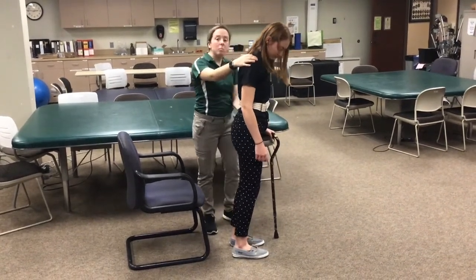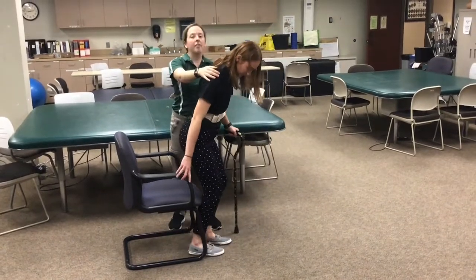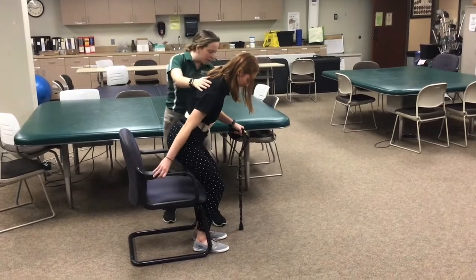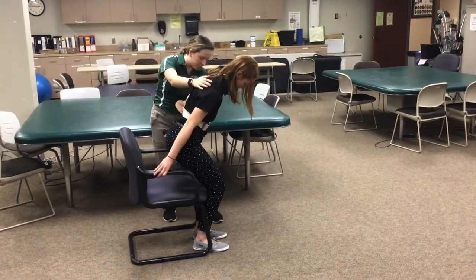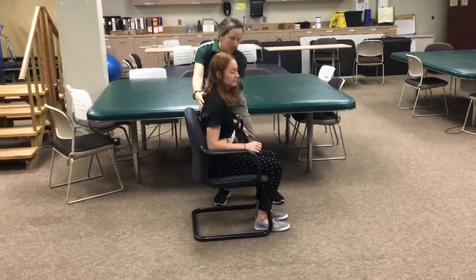And then they will back up until they feel the chair on the back of their legs. And then they will reach with, and can you reach with your free hand for the chair? And then can you rest your cane against the chair? And then they will slowly lower themselves down until they are sitting.